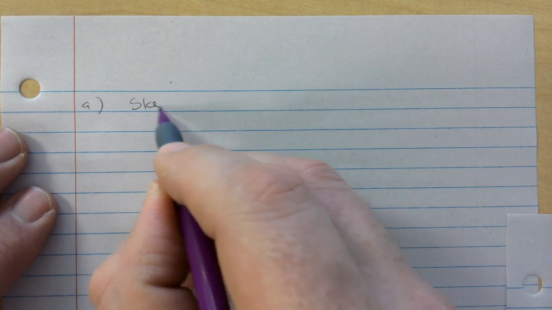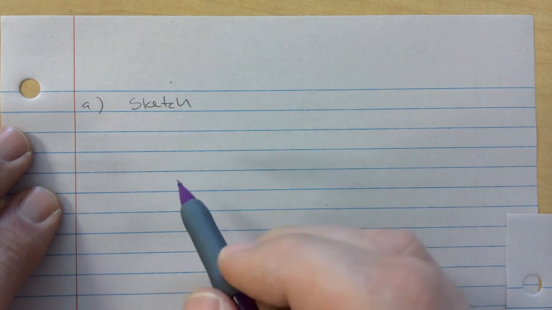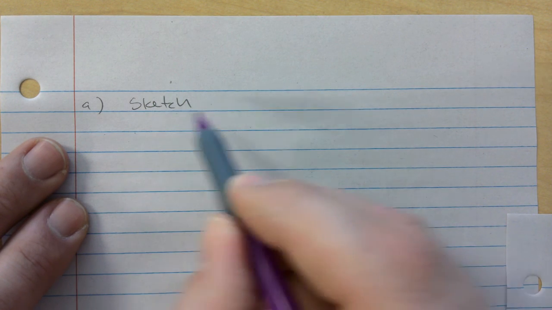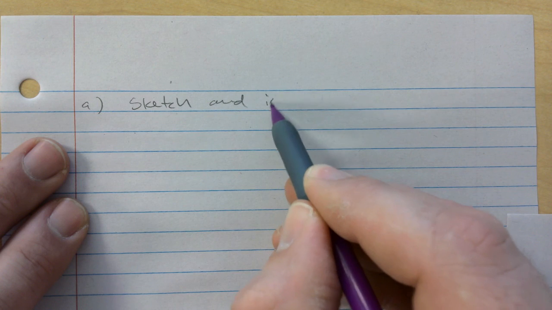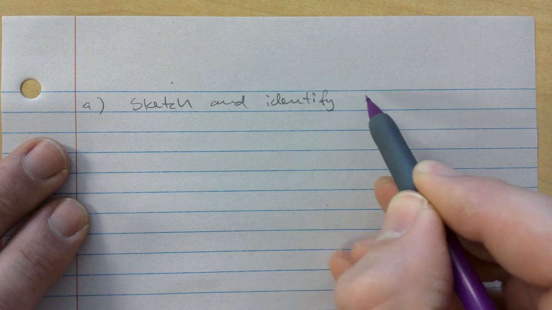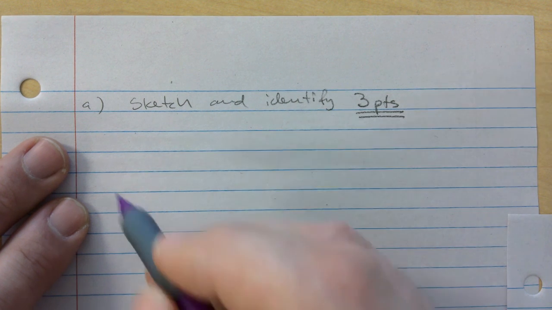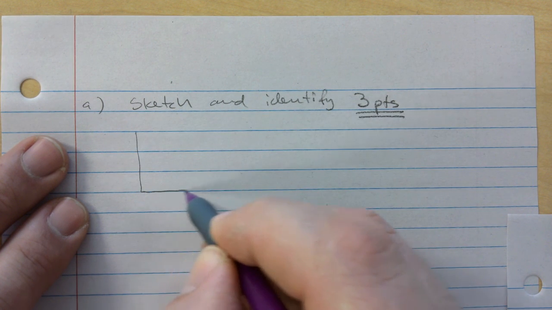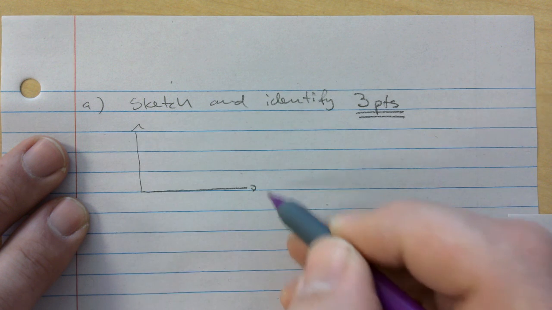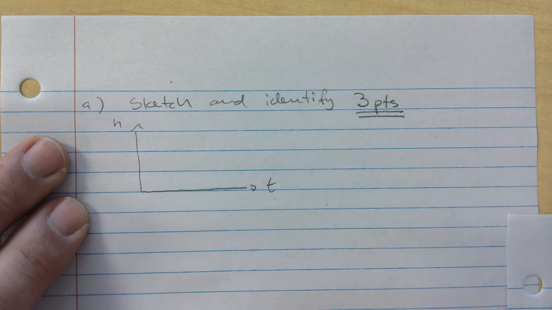Okay, so for A, sketch. Where you come up with your equation, sketch and identify 3 points. You need 3 minimum. So you just rough sketch like this. We know that this is time and this is height.